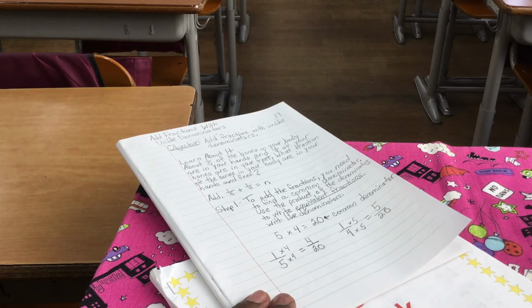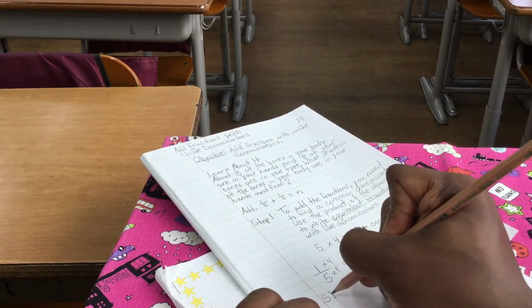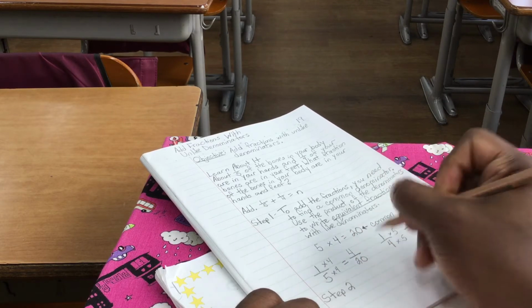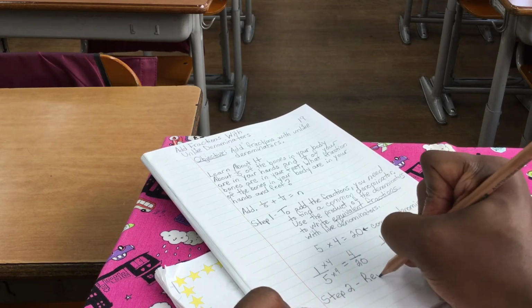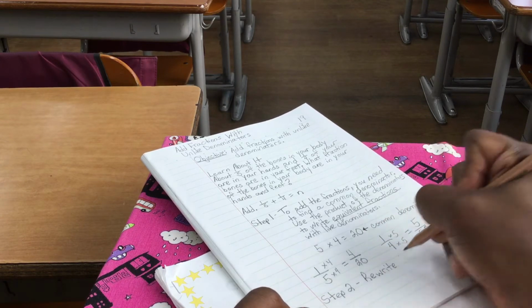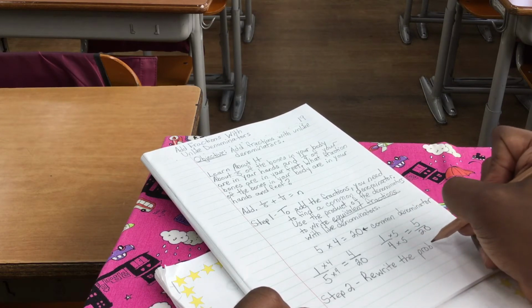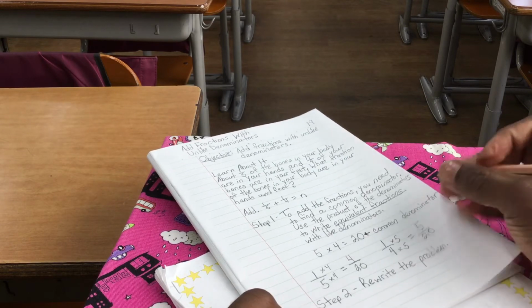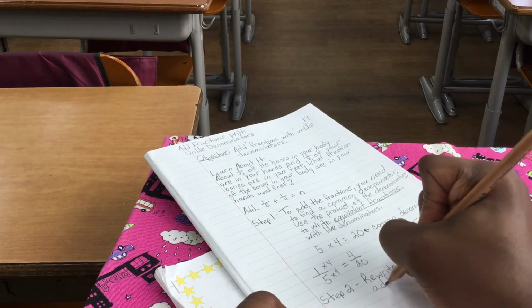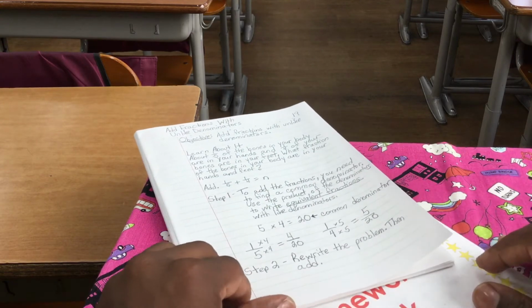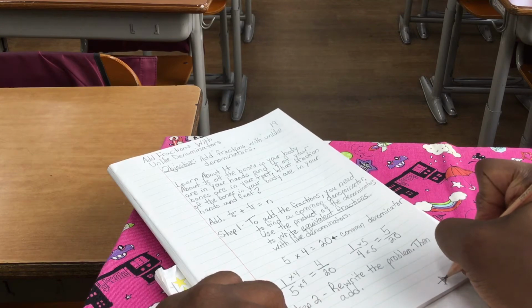Okay? Now for step 2, I'm going to rewrite the problem then add. Okay, so I'm going to go to another page here. There we go.